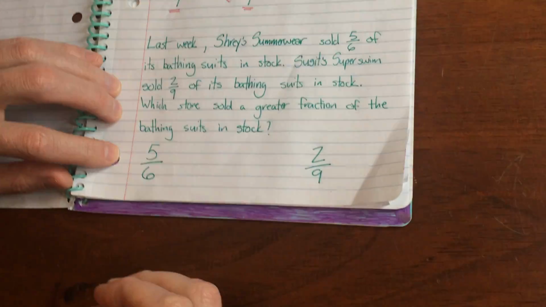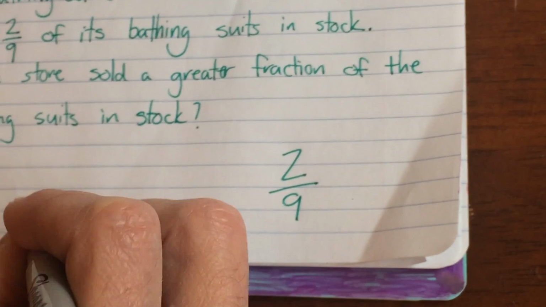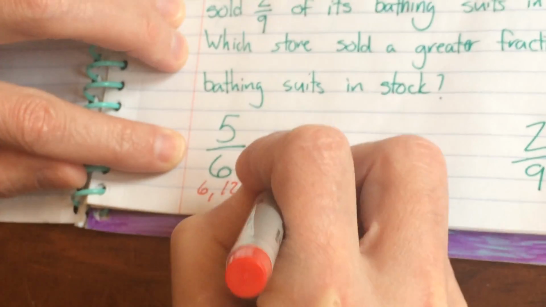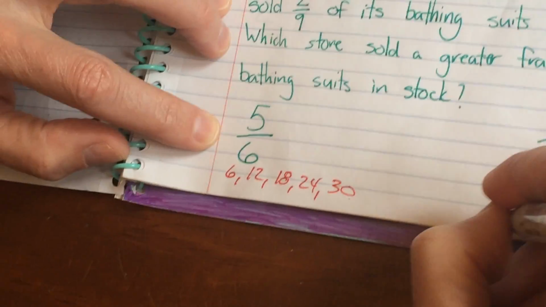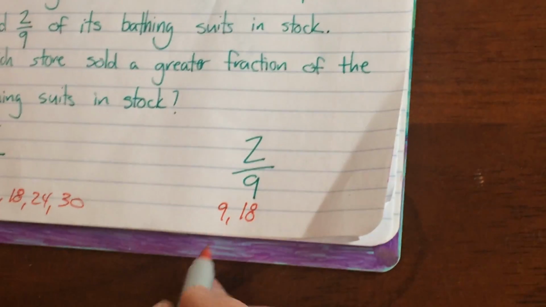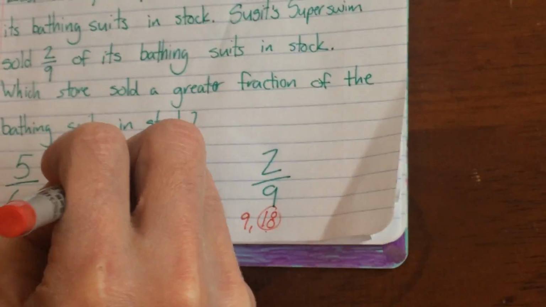So the best way to do that is the least common multiple, the least common denominator. I'm going to write all the multiples of 6 here: 6, 12, 18, 24, 30. I'm going to stop right there. Now 9s: 9, 18. Oh, I hit it. There's 18. All right, so I need the bottoms to equal 18.